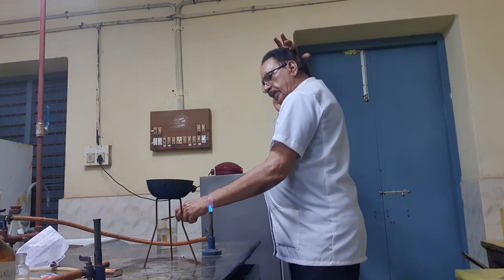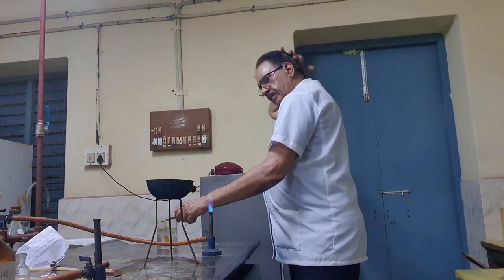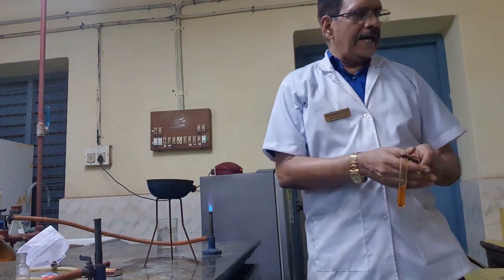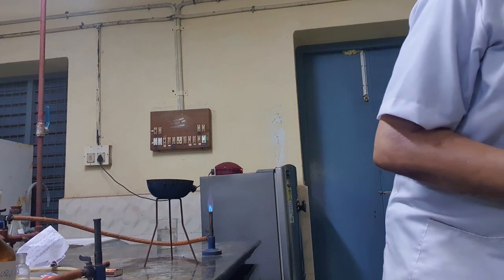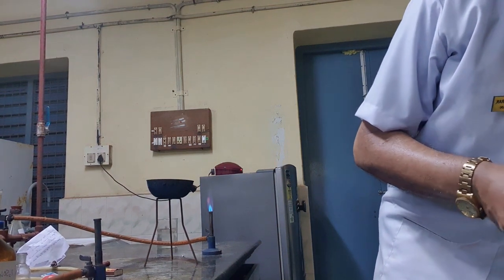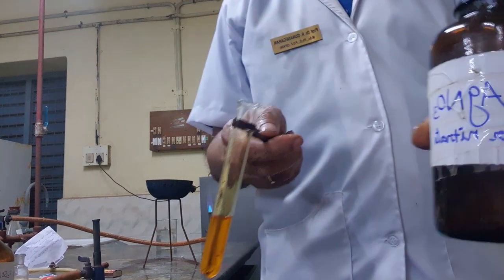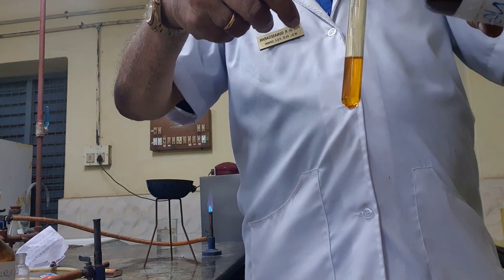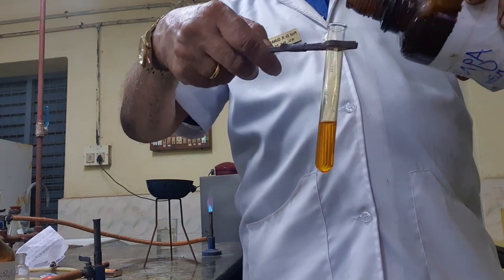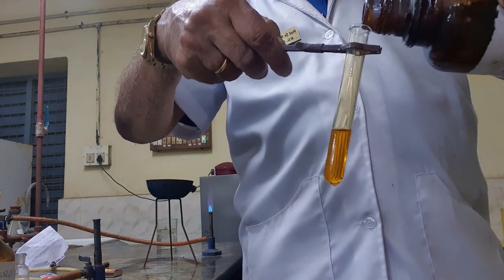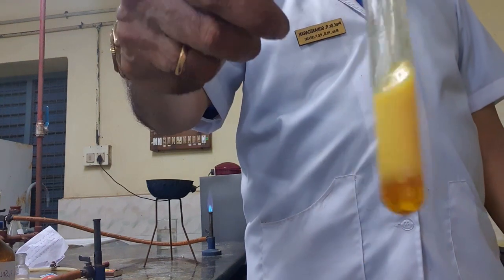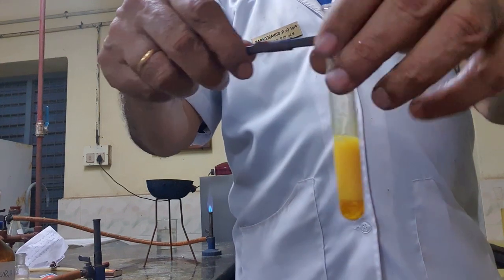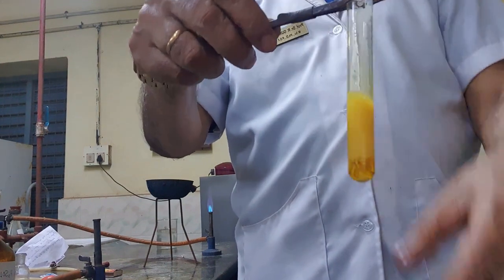So I have to add silver nitrate. So this is the test for silver nitrate. After cooling, I am adding silver nitrate solution. Kindly follow. In the case of chloride, a white precipitate, but now just see what is happening. It is not white, it is a yellow precipitate. Kindly follow this. Yellow precipitate.